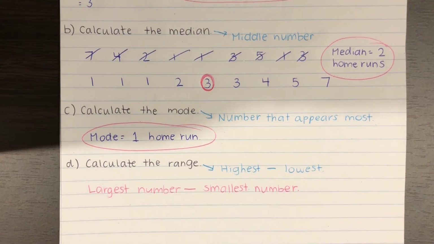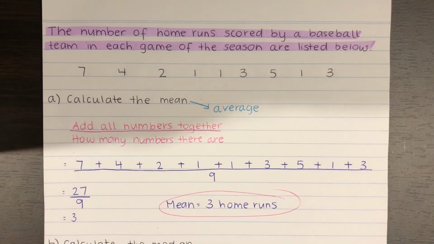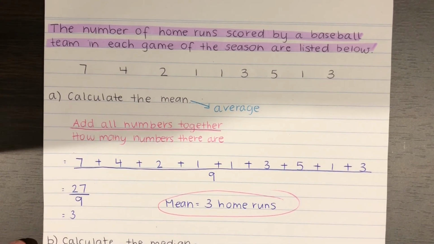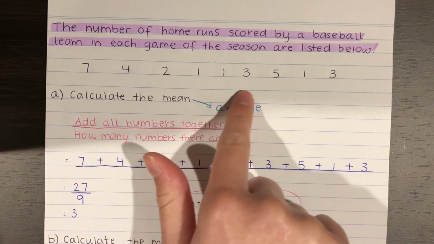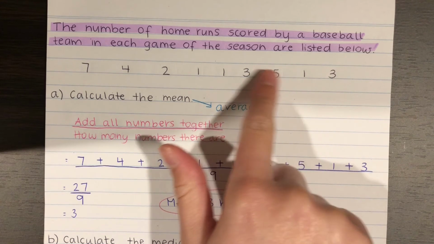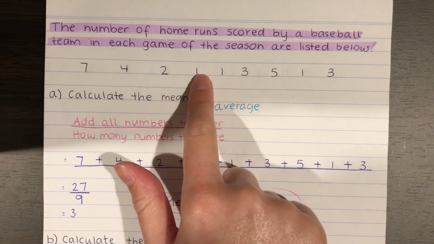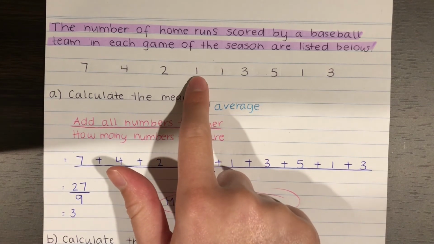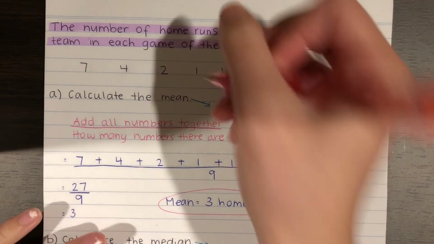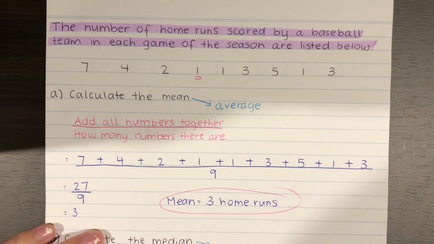Okay, let's go up here. Which is our smallest number? Well, there are no zeros and there are ones. So because there is a number 1 and there's no 0, that means that 1 is our smallest number.